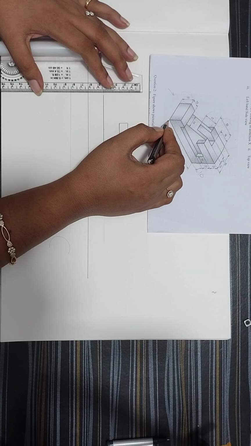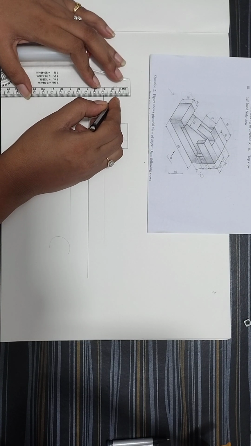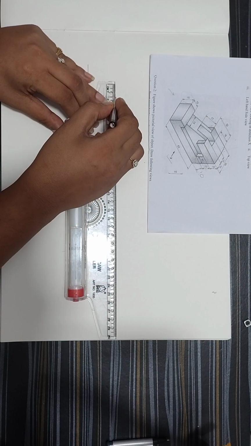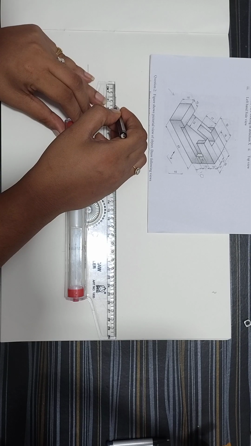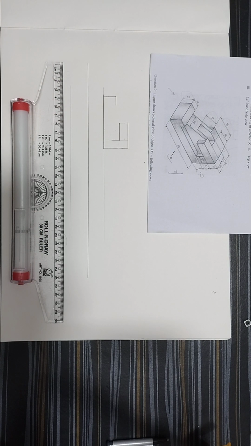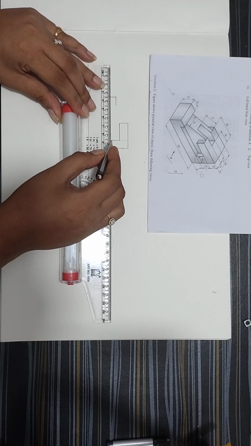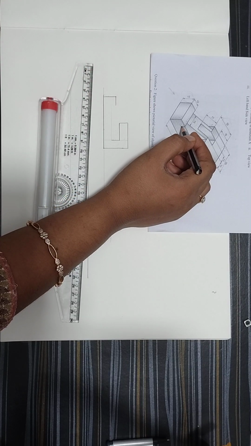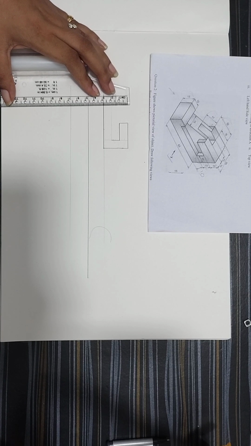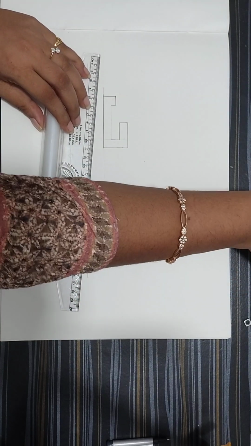From this side, left side, we will start. So this distance is 15, height is 15. Length is 10. Now we will draw a faint line from here because we don't know this height, and where these two lines coincide, we will get the height.